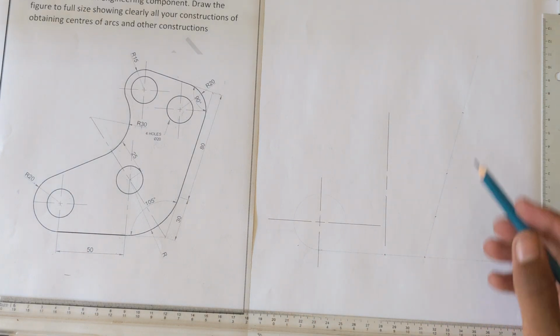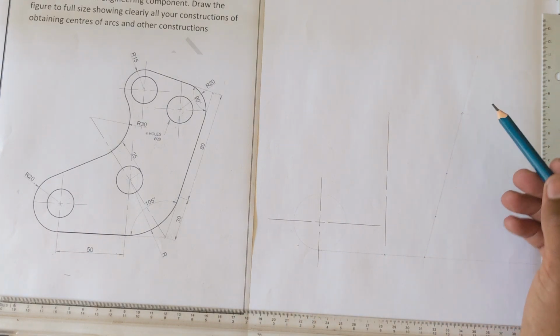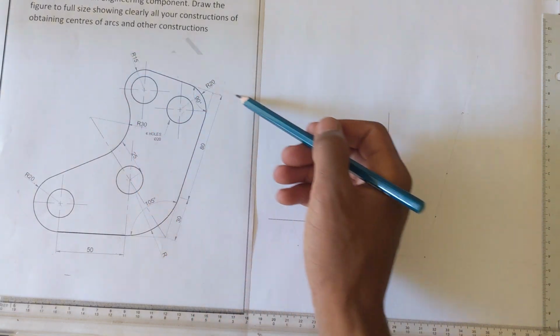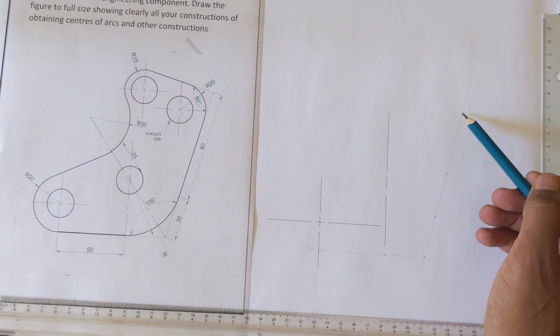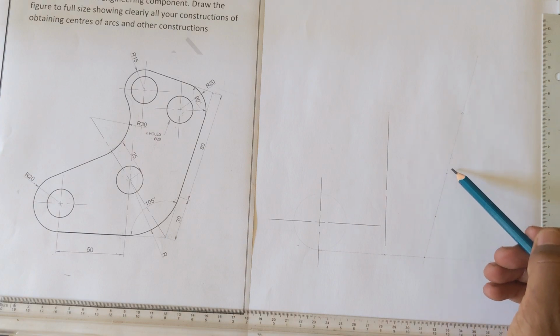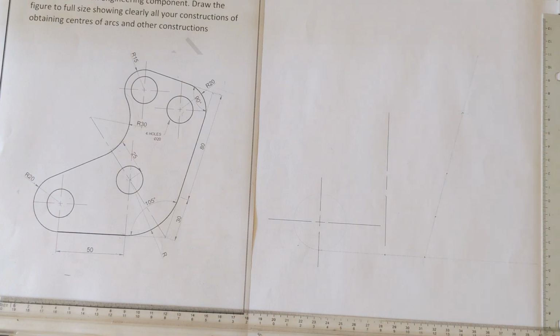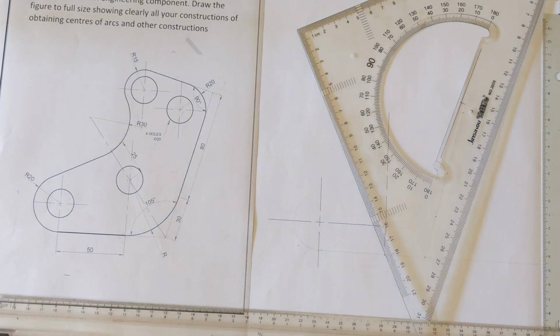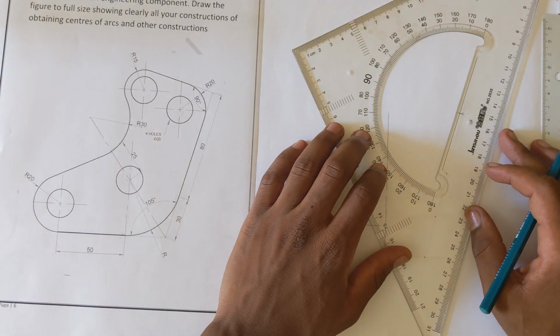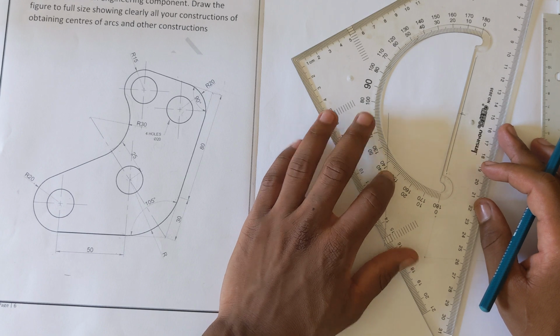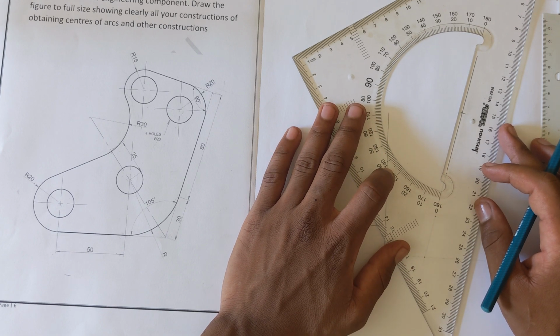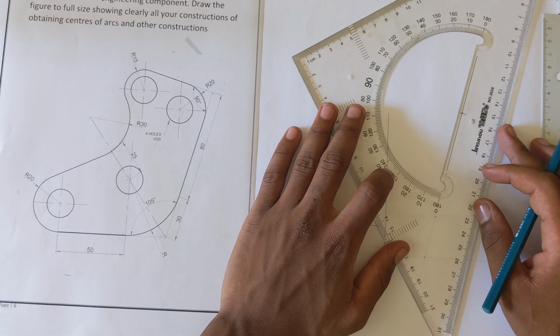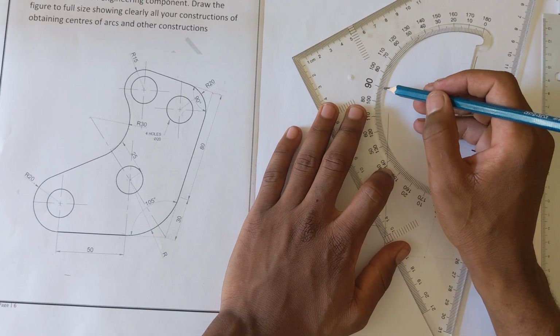Okay, and then at this point we draw a line going in this direction, meeting at an angle of 90 degrees with this line that is there. So again, you can use a protractor. Angle 90 degrees, so you align this, and then at that point, okay, so 90 degrees should be there.